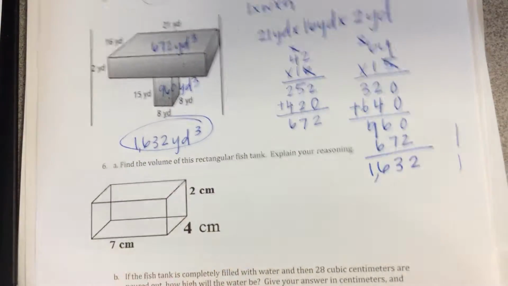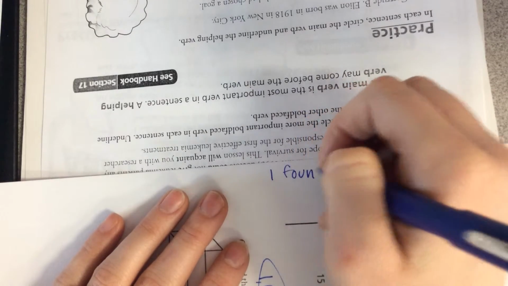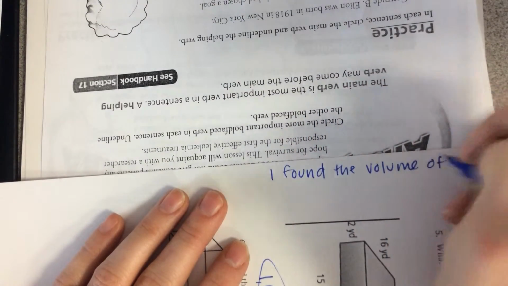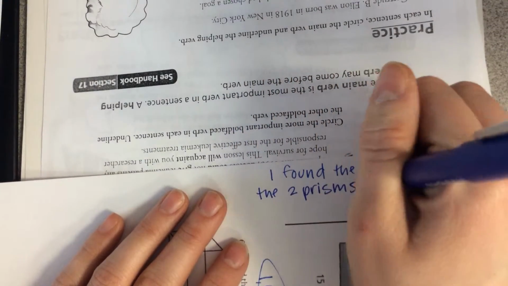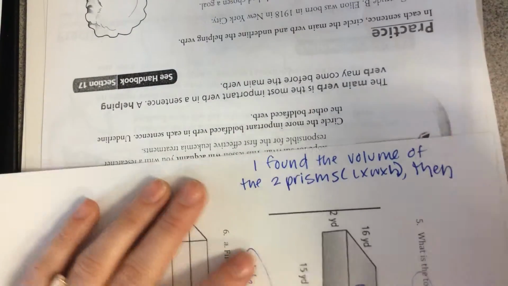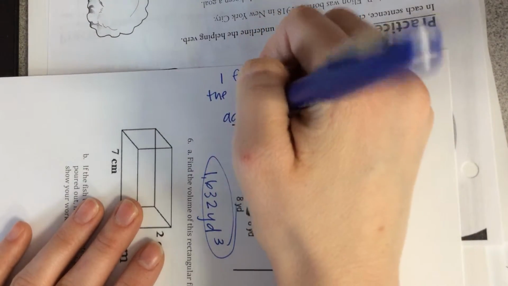Now we need to explain our thinking. I found the volume of the two prisms. I'm going to put length times width times height. Then added them together.